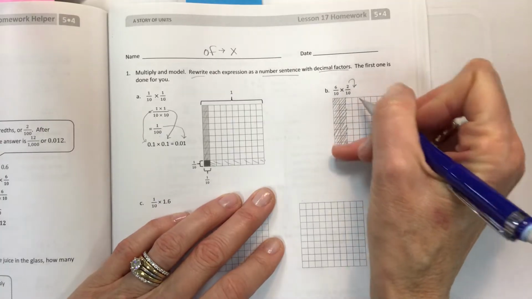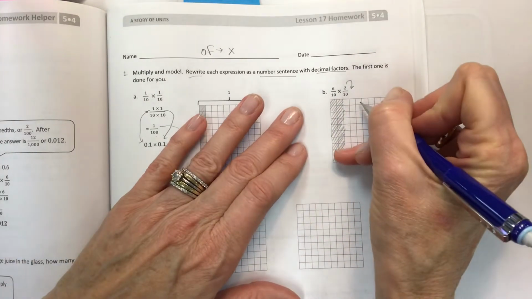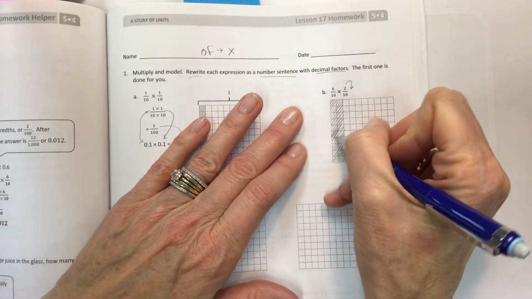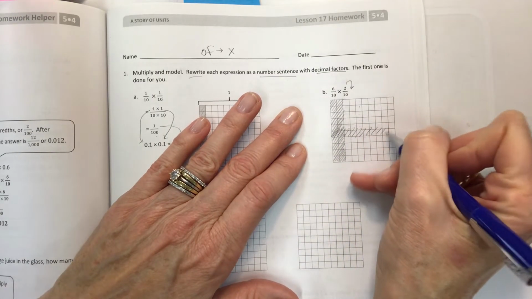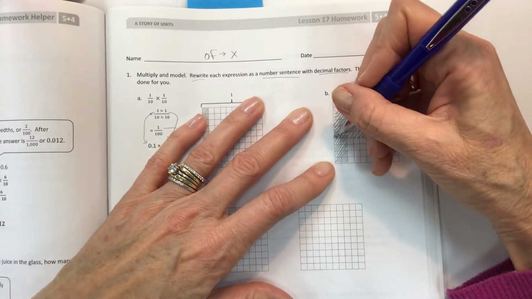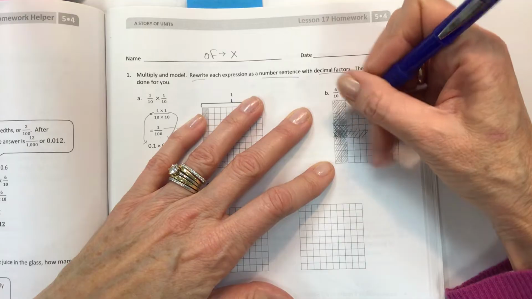So instead of shading to the right, if that's a problem for you, 1, 2, 3, 4, 5, 6, we're going to go all the way over to here. If you want to do the double shading, you can do that, or you can shade it this way.